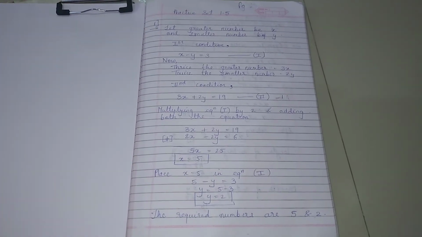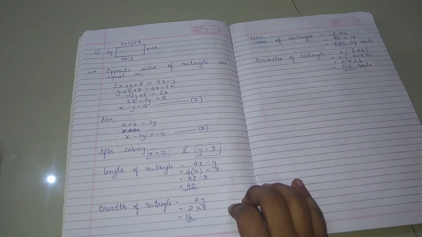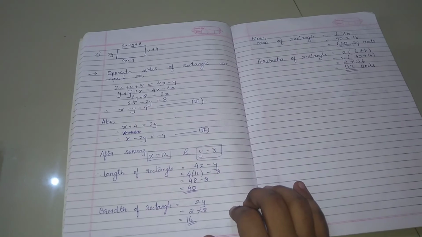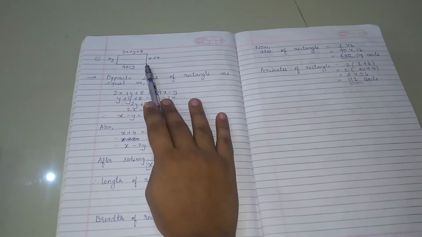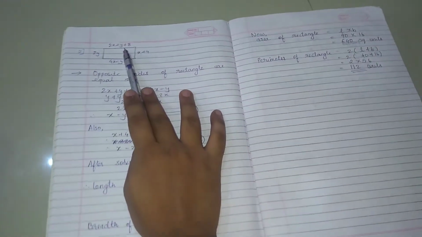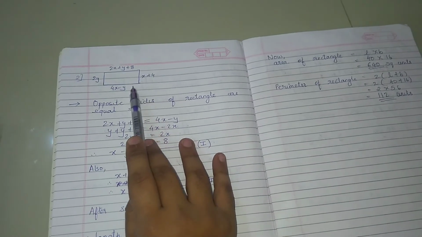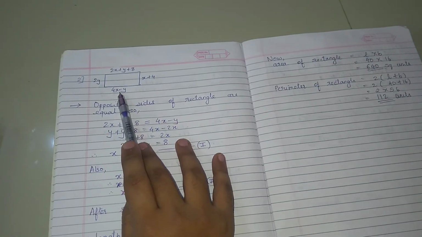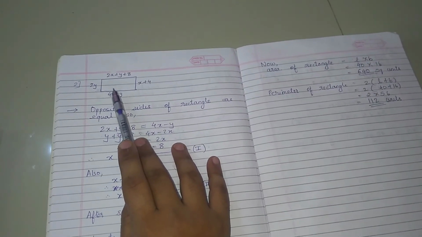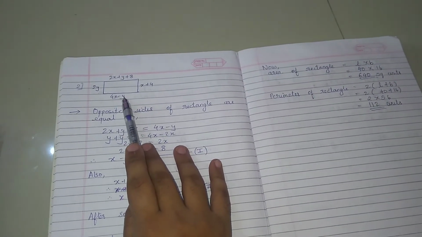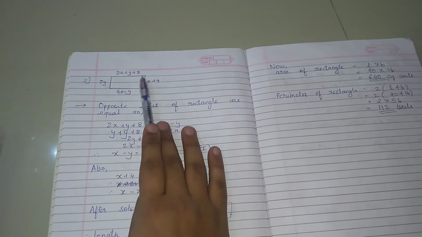Coming to the next question: complete the following. The diagram is given in the question. Here it is written 2x plus y equals 8, here 2y, here x plus 4, and here 4x minus y. We have to find the values of x and y, and find the perimeter and area of the rectangle.